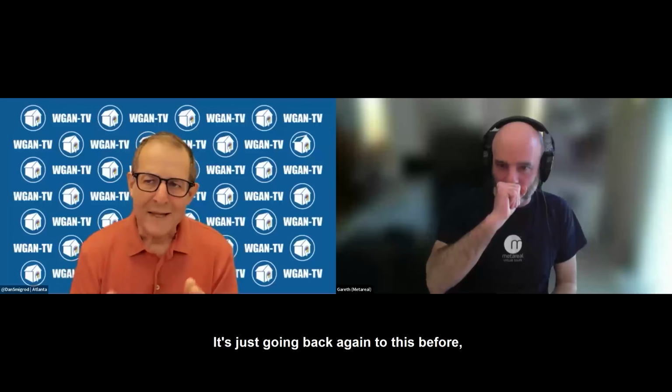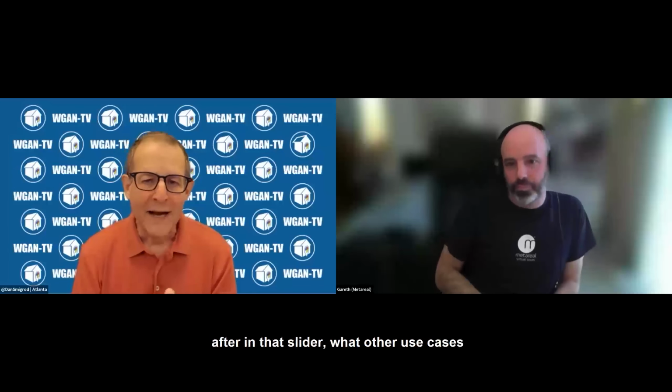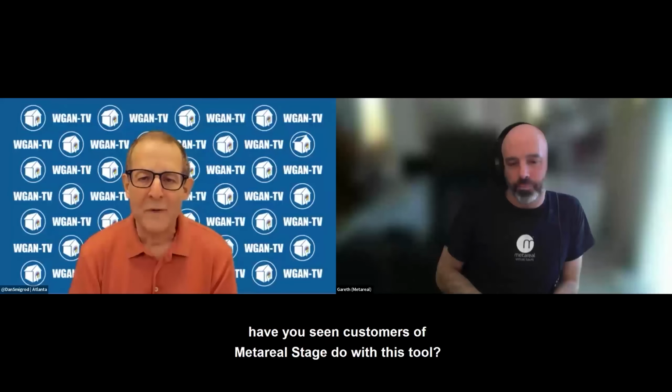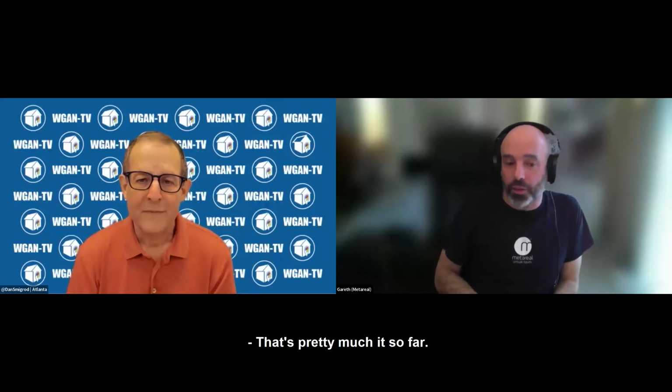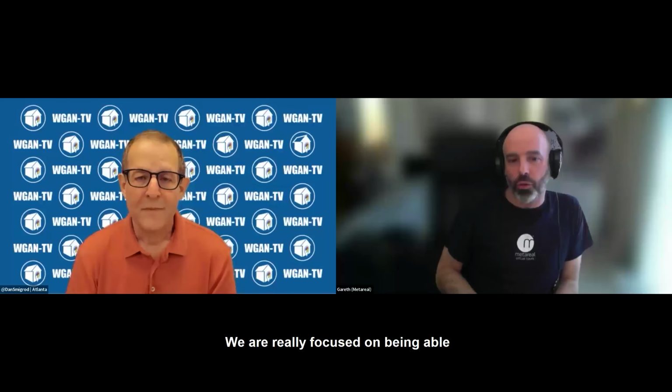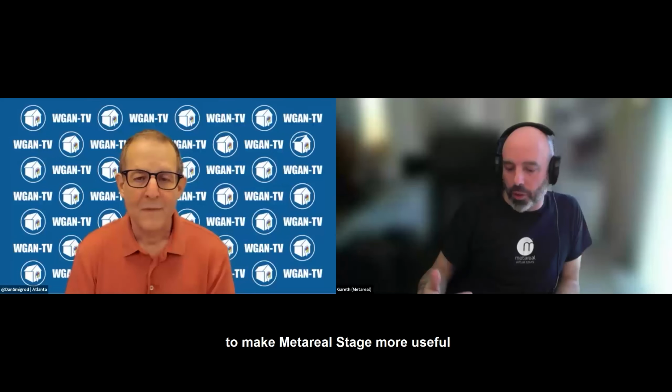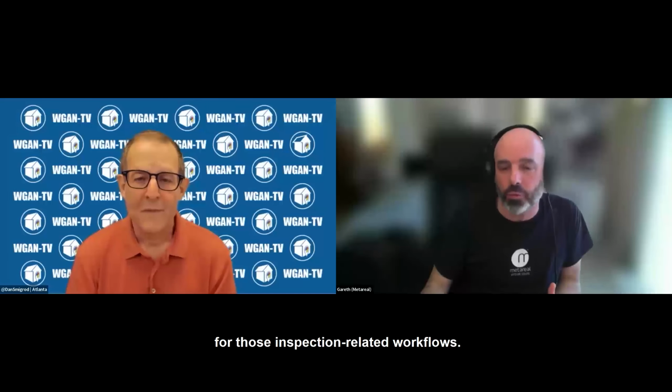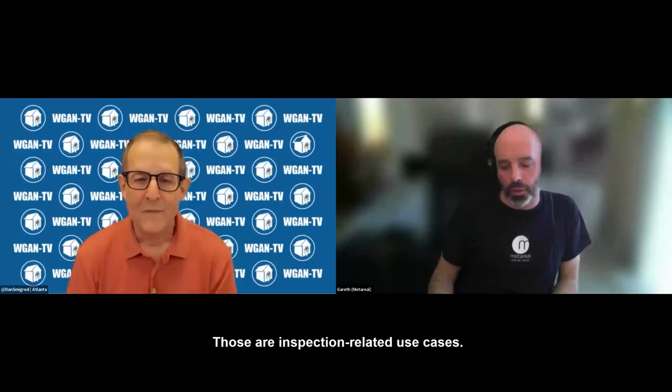Just going back again to this before, after, and that slider, what other use cases have you seen customers of Metareal Stage do with this tool? That's pretty much it so far. We're really focused on making Metareal more useful for those inspection related workflows, those inspection related use cases.